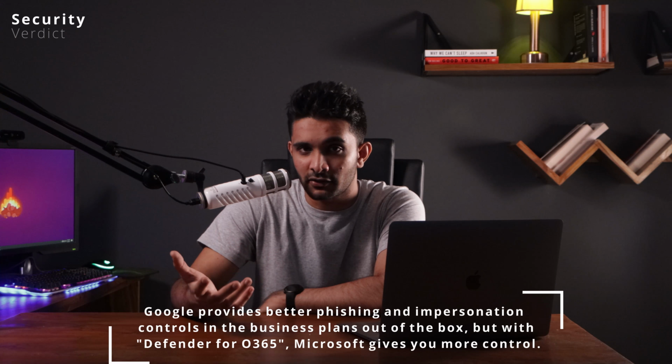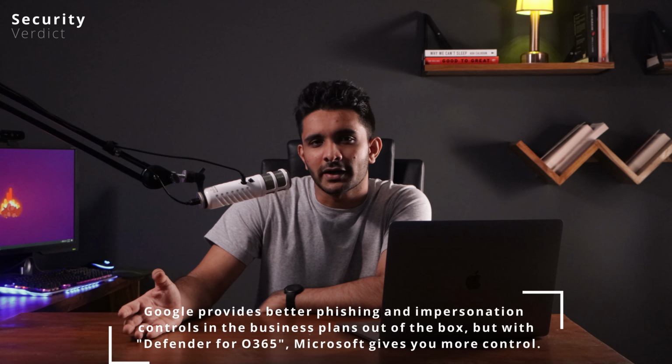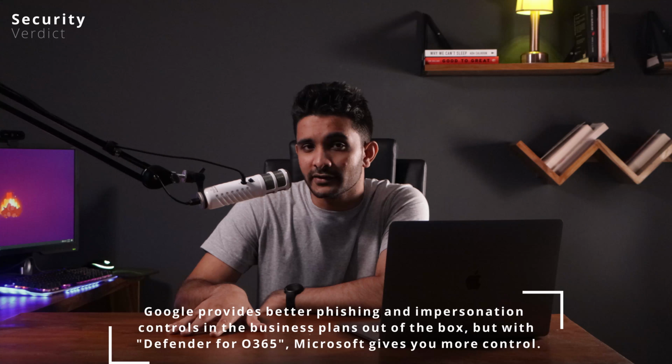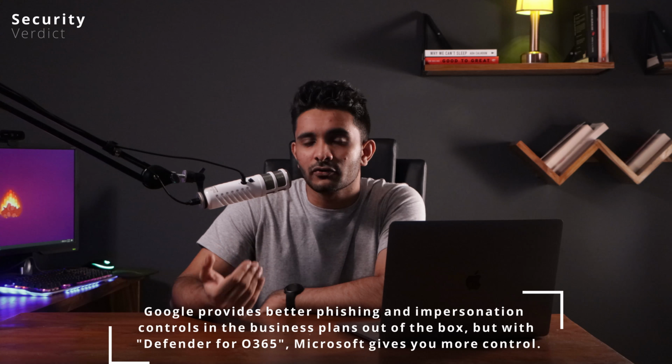I think overall, without add-ons, when it comes to the cheaper business packages, Google definitely provides better control over phishing and impersonation security. But if you do purchase Microsoft Defender for Office 365 or a plan including Defender for Office 365, it just gives you much more control when compared to what you get with Google Workspace.